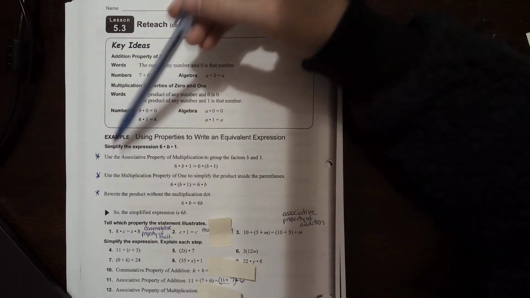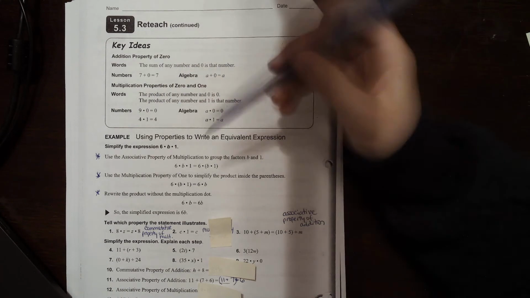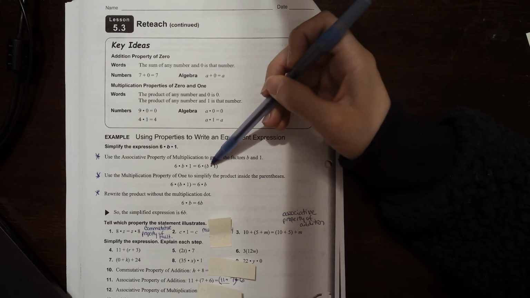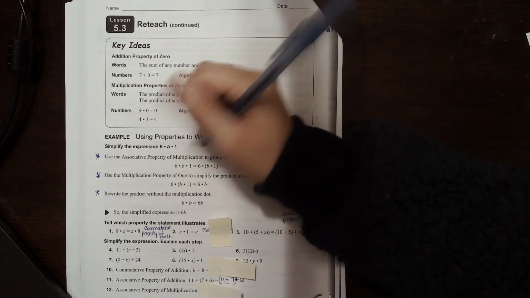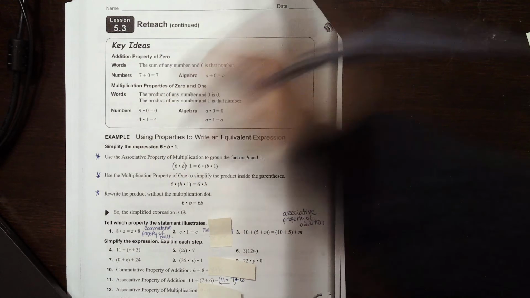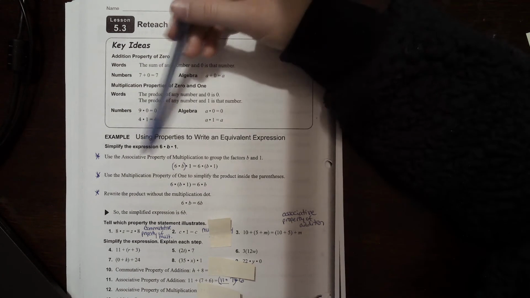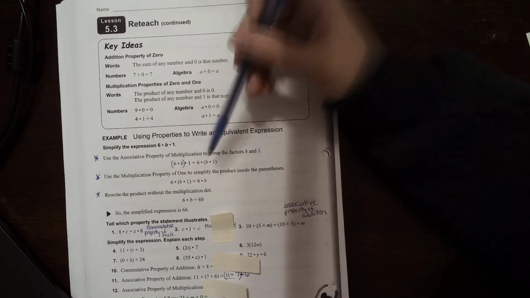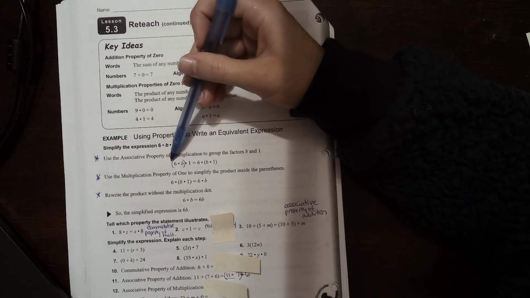Turn the page to 13. Use the associative property of multiplication to group the factors b and 1. So we have b times 1 in parentheses. We are going to now group 6 times b and put 6 times b in parentheses, because the associative property, as we learned on the previous page, is all about changing the groupings. So if b times 1 is in parentheses on this side of the equal sign, it's now going to be 6 times b in parentheses on this side.